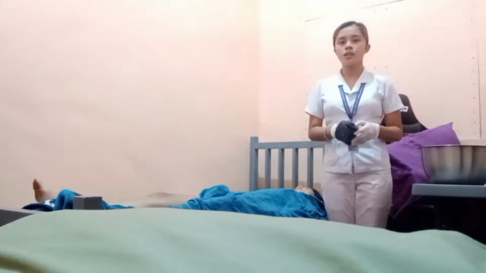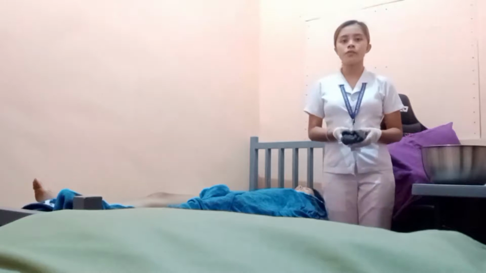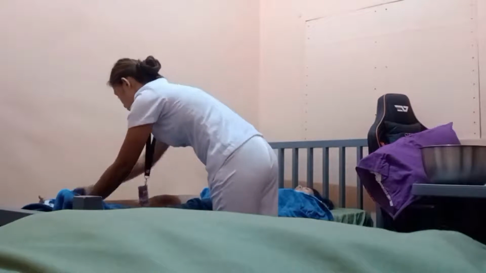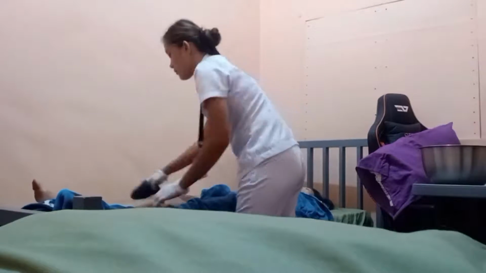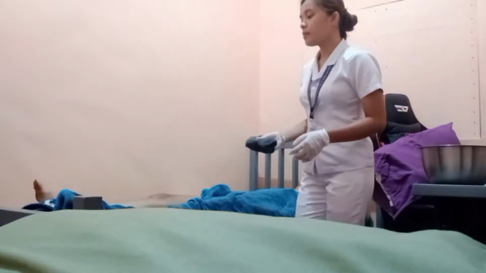Use firm, long strokes in washing, rinsing and drying from ankle to knee to thigh to groin. For the foot, make sure to bathe the skin between the toes.